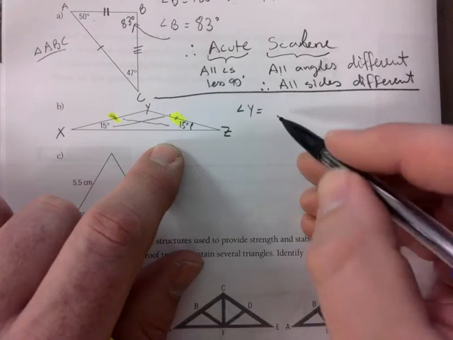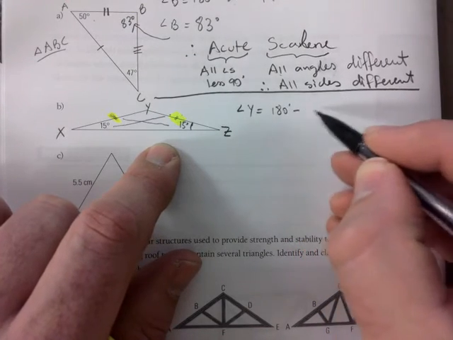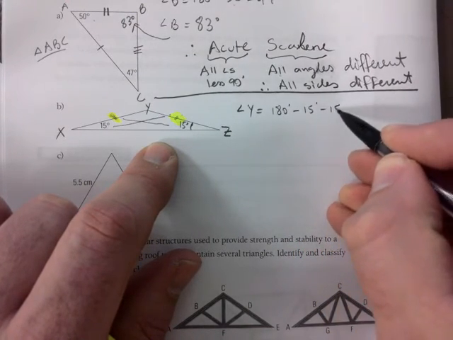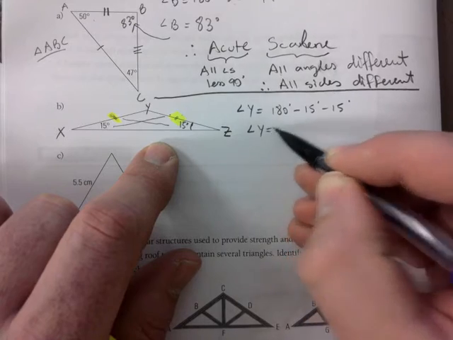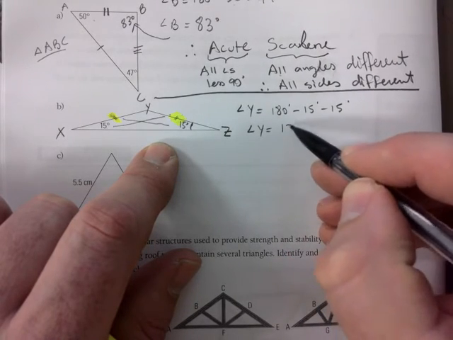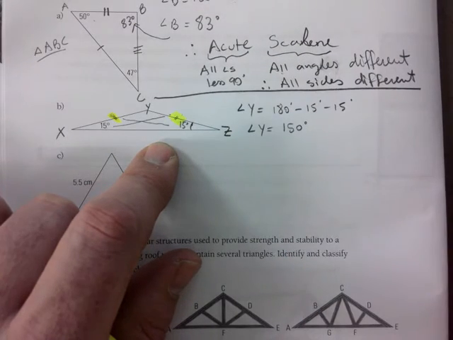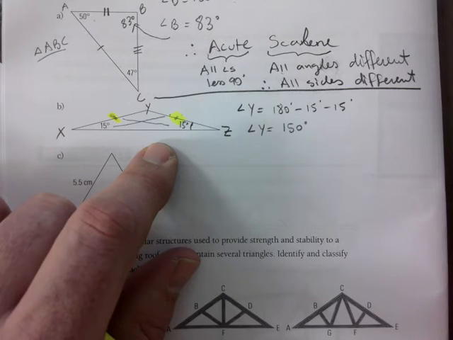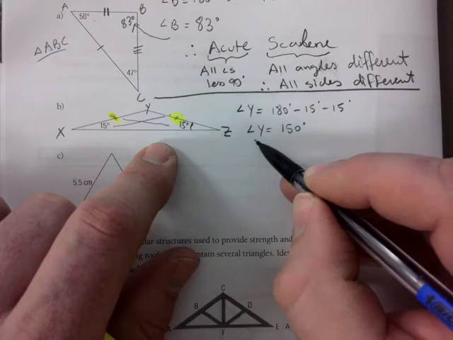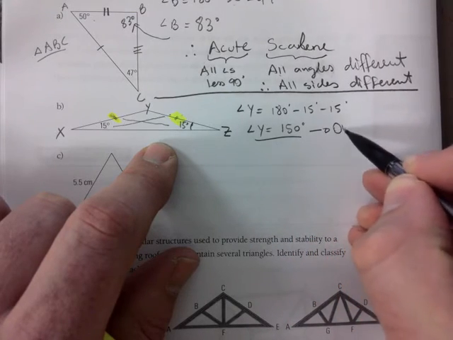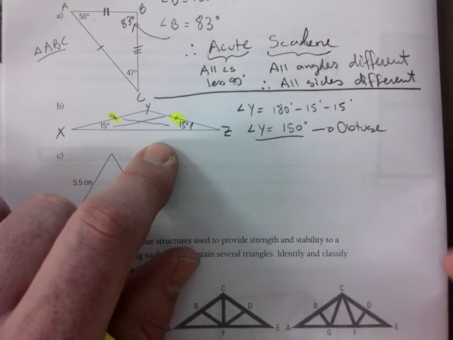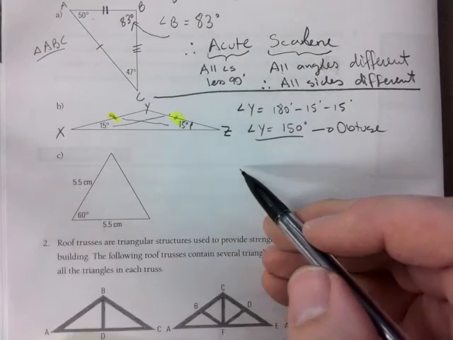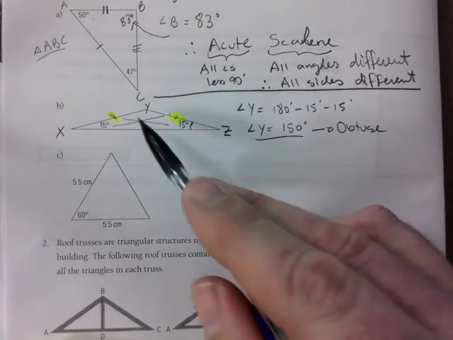So angle Y is just 180 minus 15 minus 15. Angle Y is 150. Aha. What does that mean? The triangle is obtuse for sure, right? So this tells me it's obtuse. And what do I know about the side lengths? Well, it's fairly simple, right?